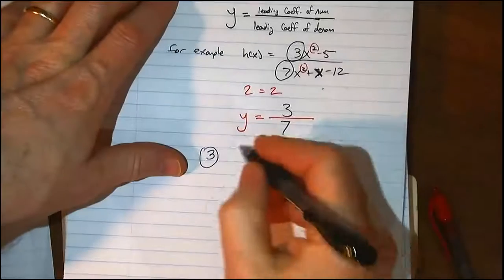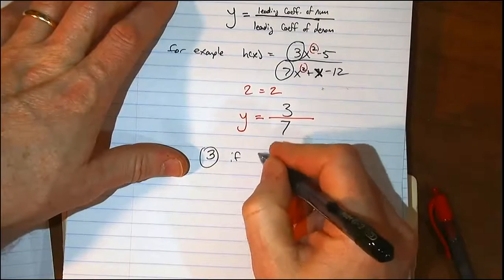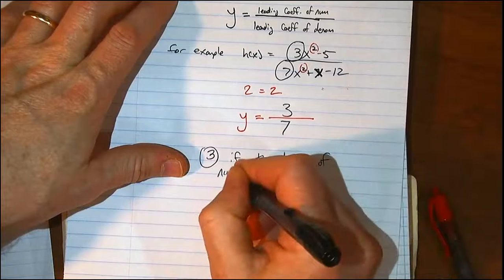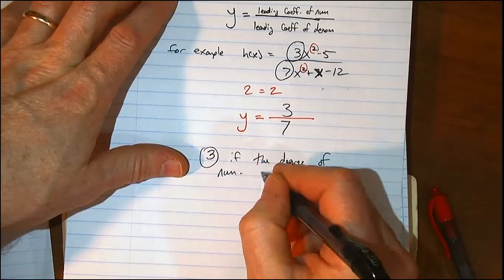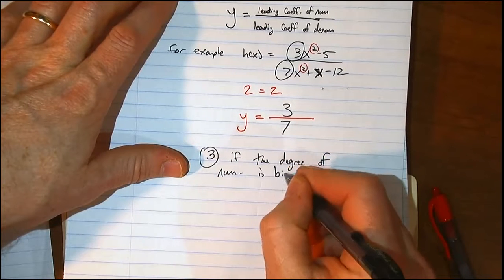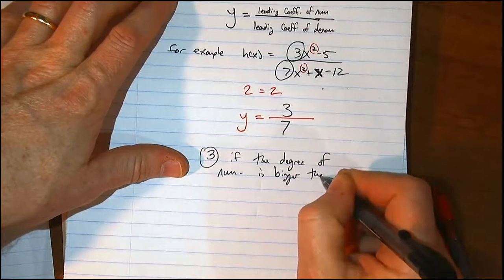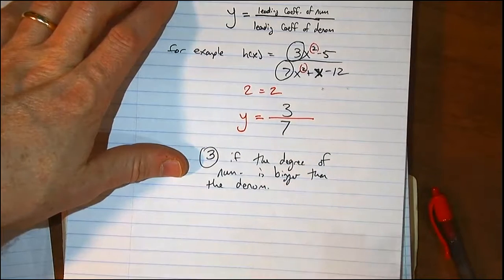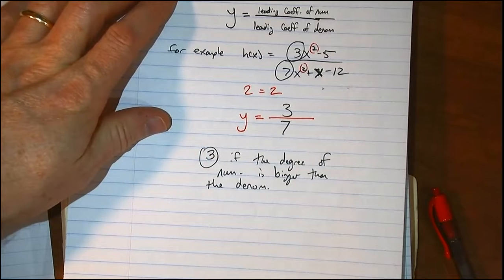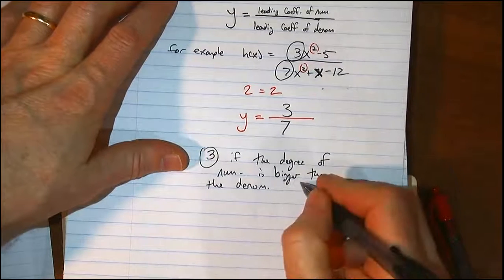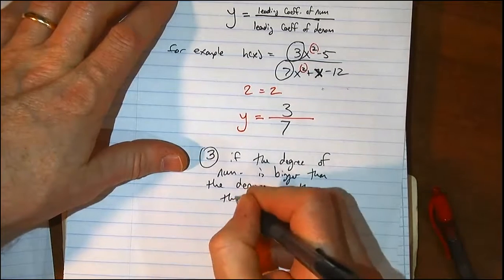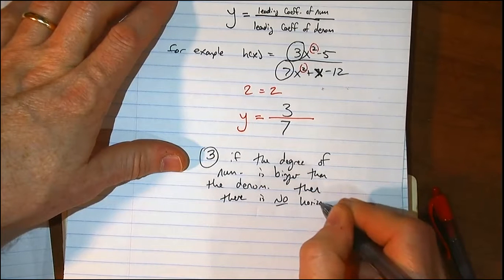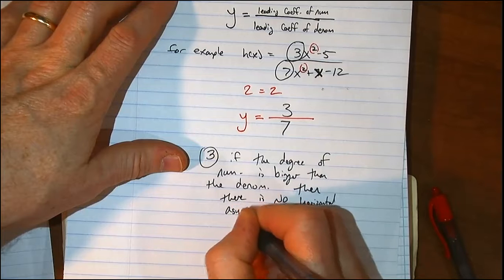So the third thing that could happen is that the degree of the numerator could be greater than the degree of the denominator. That's the third thing that could happen. And if that happens, then there is no horizontal asymptote.